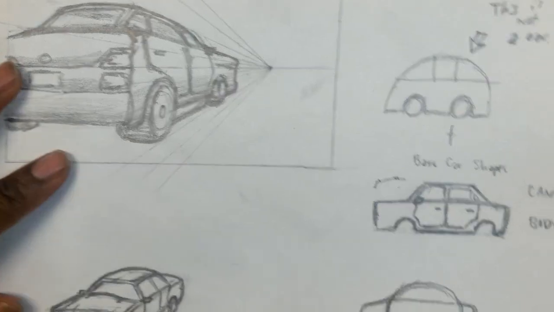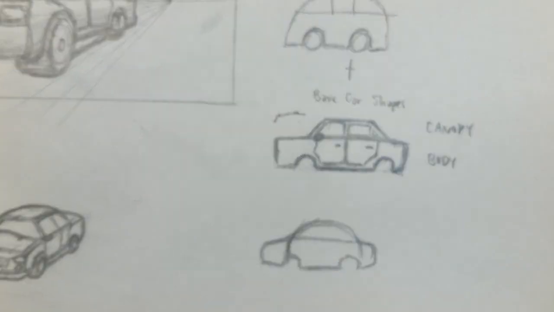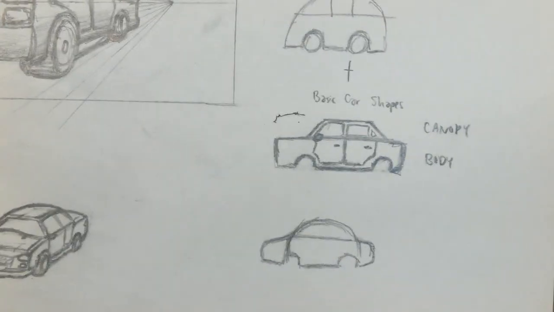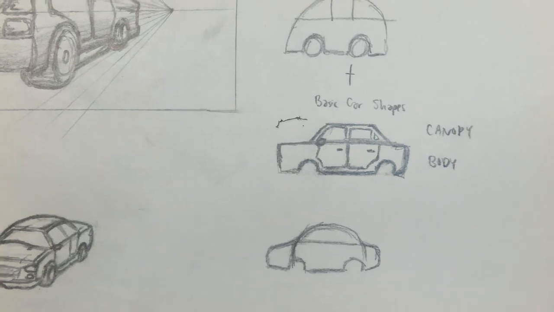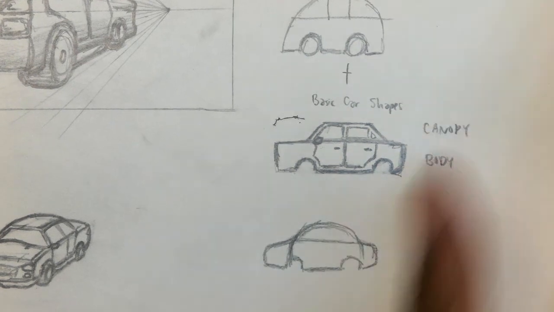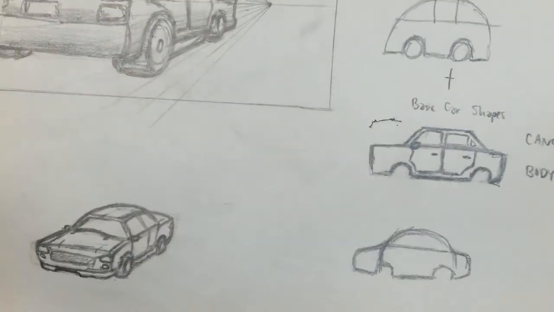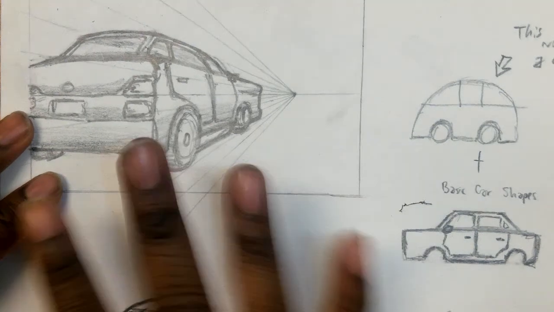Alright, with that, I will leave it to you. Remember, always rely on reference material. Photos on your phone, photos on your computer. It helps to look it up because then you don't have to go through the guesstimation phase that I had to do here.